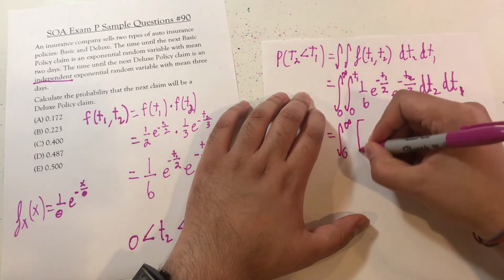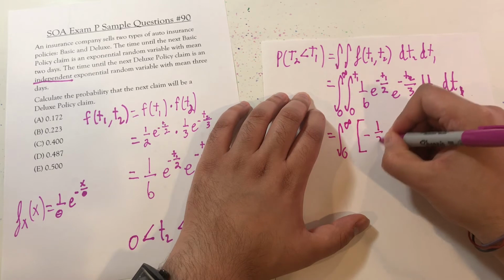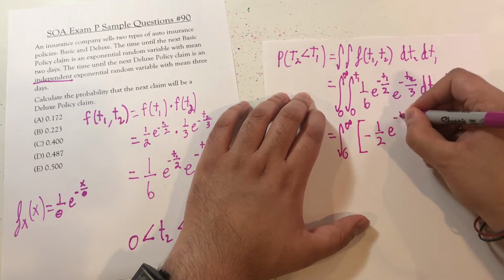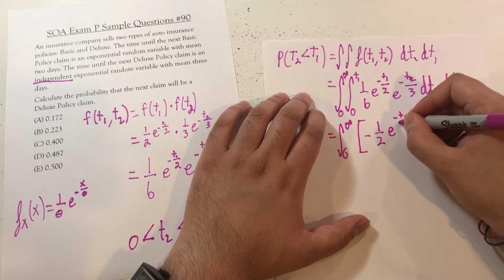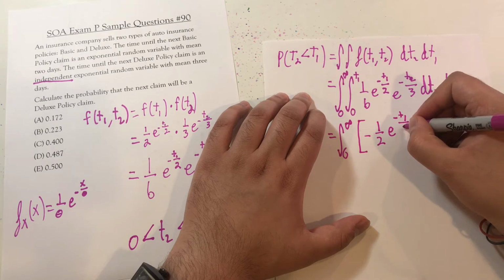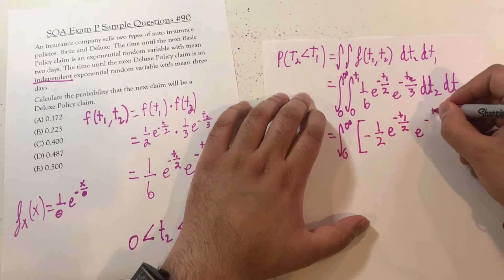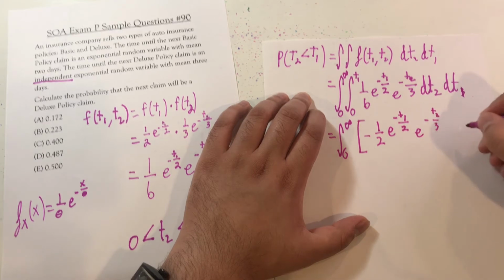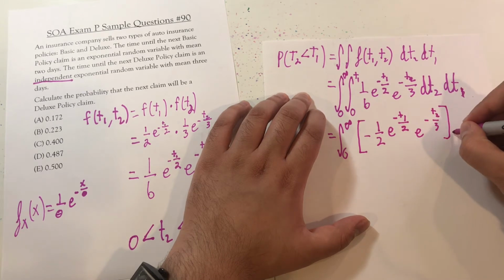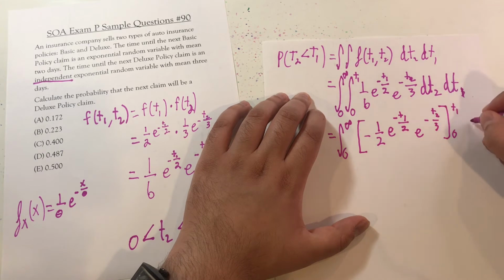This is going to be negative 1 over 2 e raised to the negative t1 over 2, e to the negative t2 over 3. And I'm going from 0 to t1, dt.